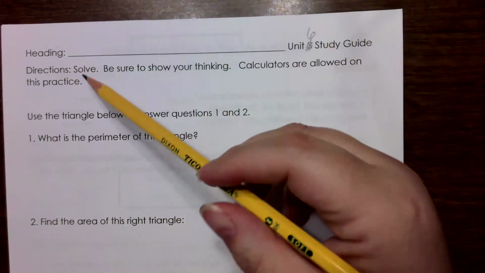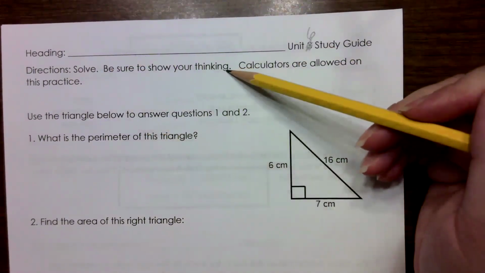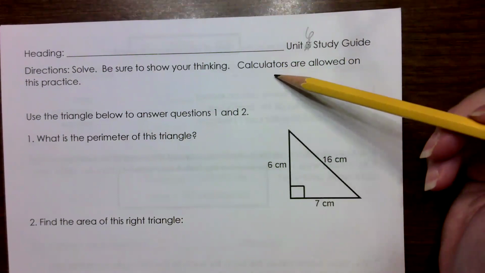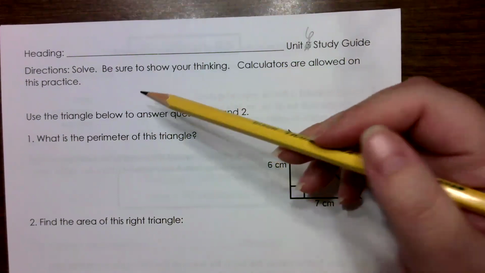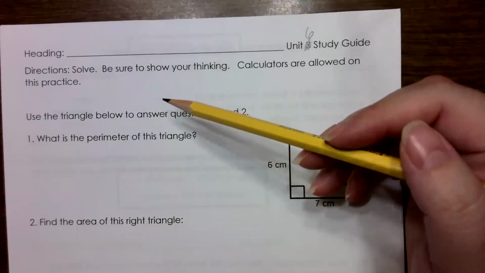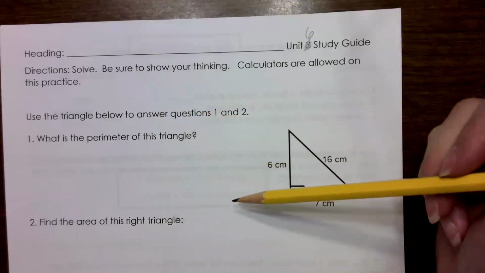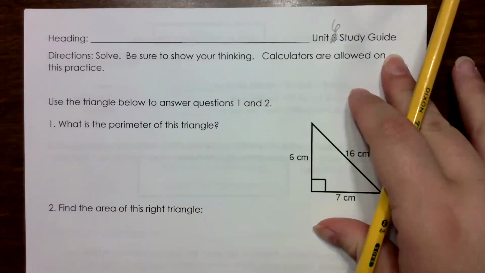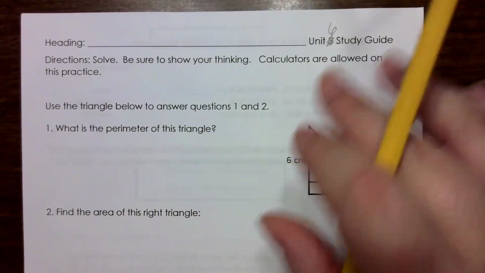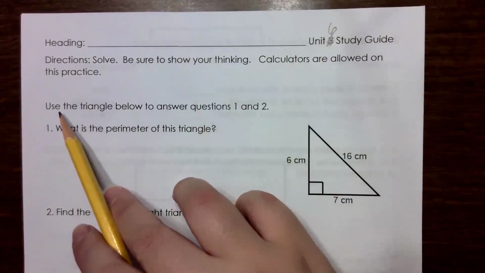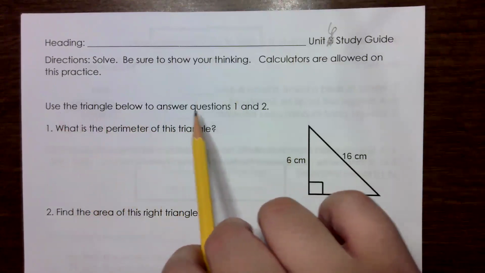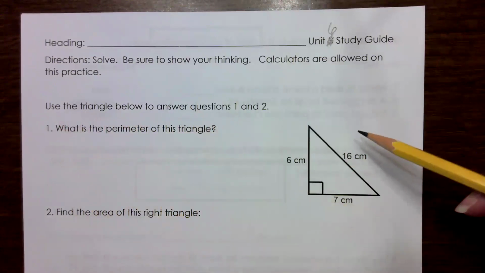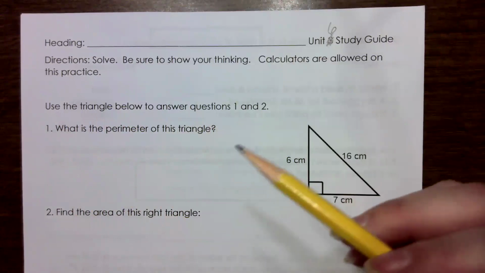So directions, it says solve. Be sure to show your thinking, and calculators are allowed on this practice. So you need to have not only your paper in front of you, but also a tab open for Desmos. Okay, so here it says, use the triangle below to answer questions 1 and 2. So I'm going to use this triangle to answer questions 1 and 2.